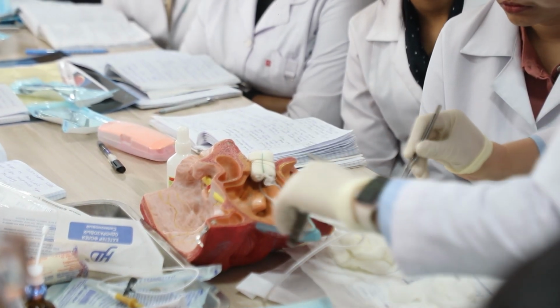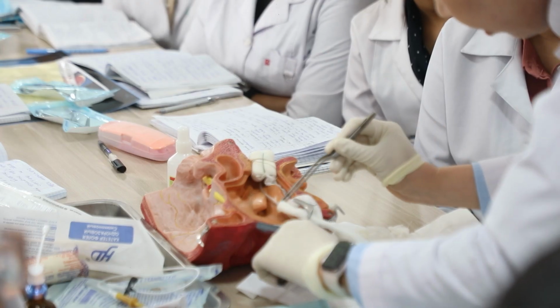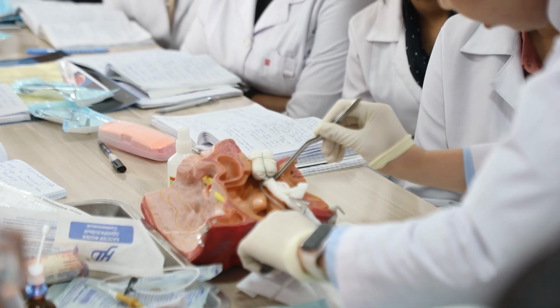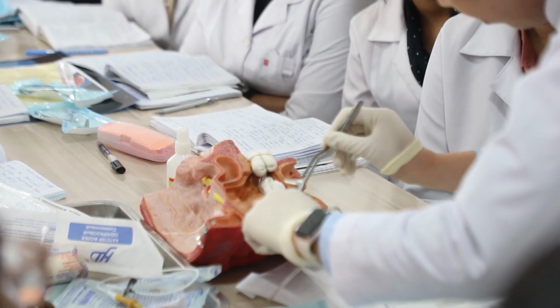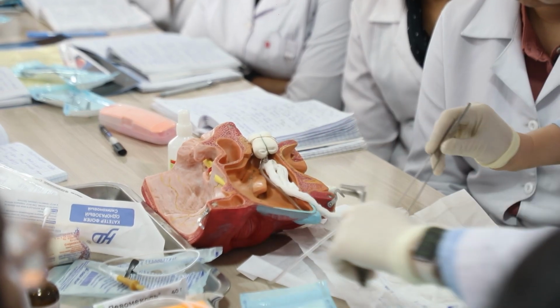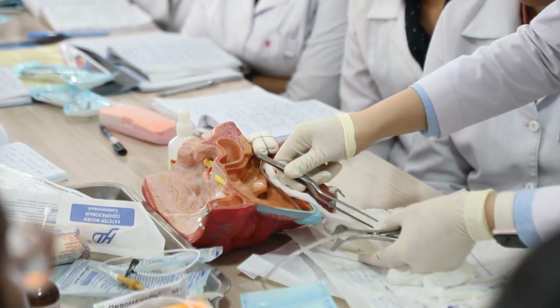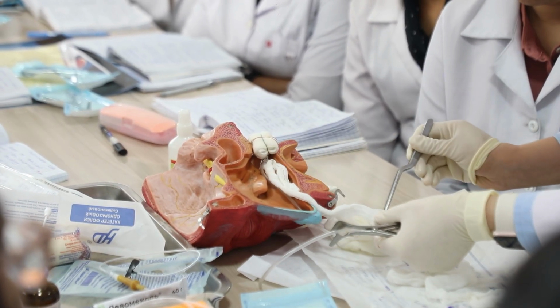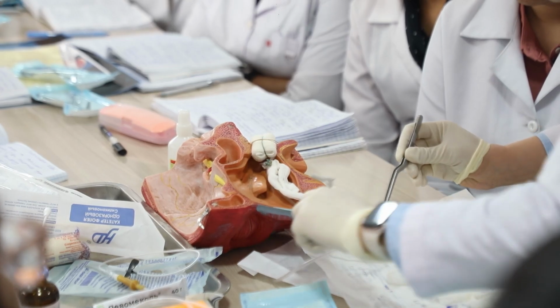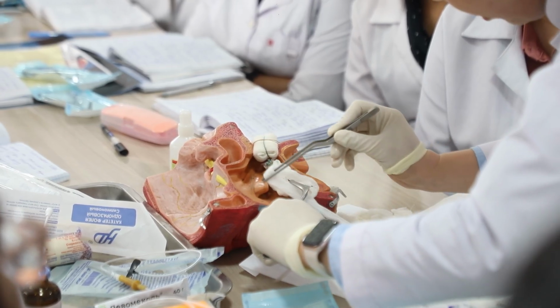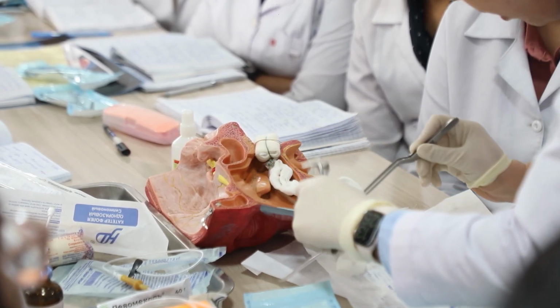From this, this is your second stair. Look. Okay, the same size. And you will complete your middle meatus.